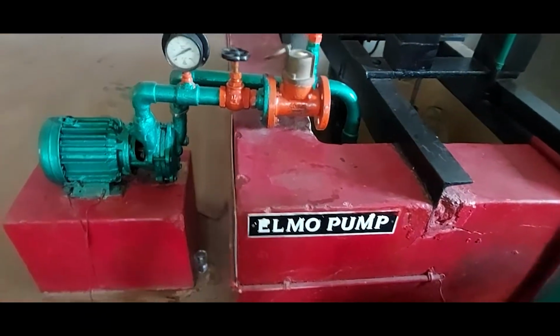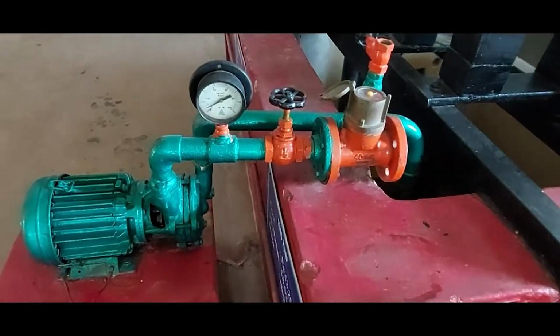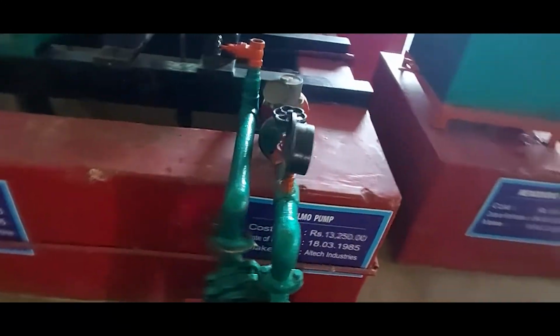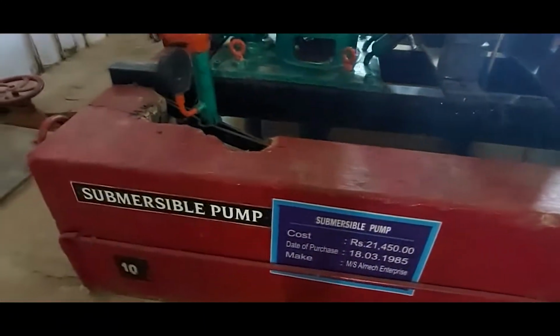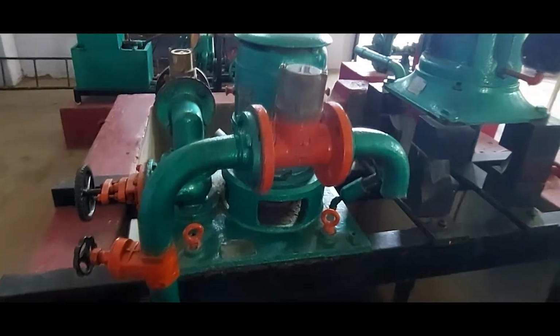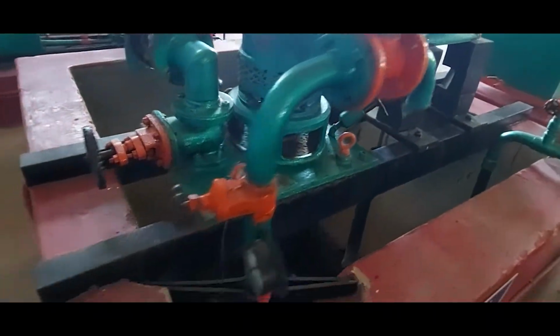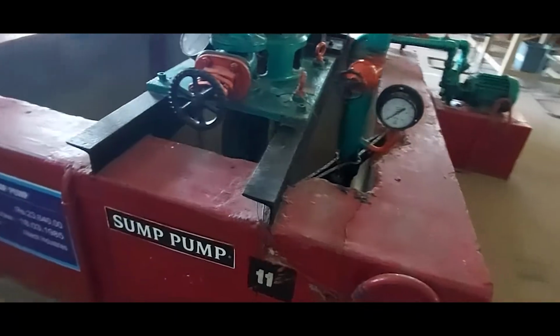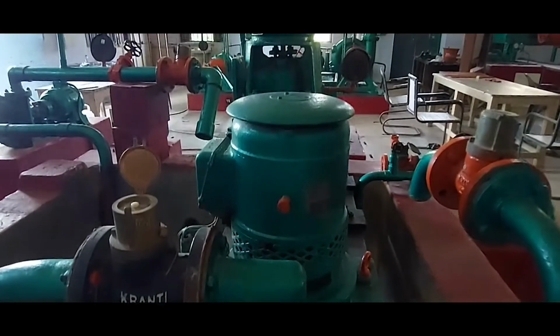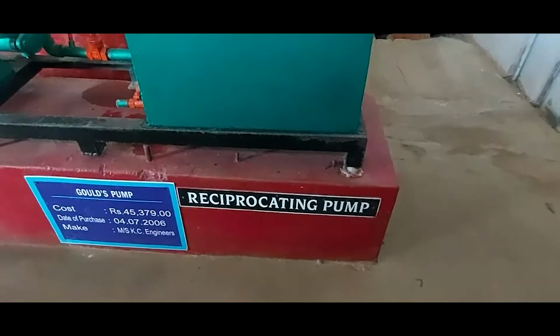Now move on to pumps. A pump is a device that brings water from a lower level to a higher level. Based on the classification of pumps, in our lab we have dynamic pressure pumps or centrifugal pumps and positive displacement pumps. The available centrifugal pumps are Elmo pump, sump pump, submersible pump and agriculture pump. From this experiment we can determine the efficiency and specific performance characteristics of the pump.